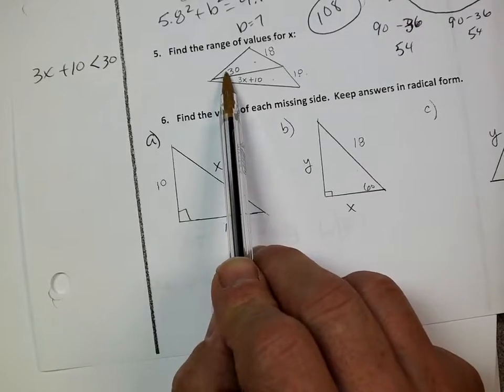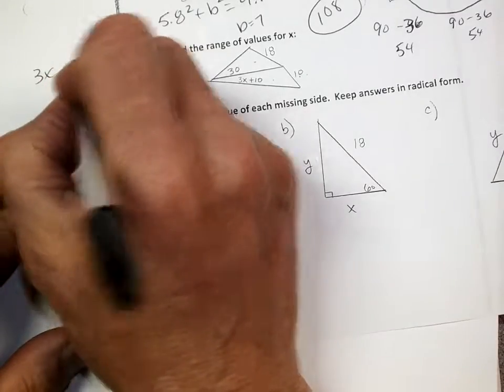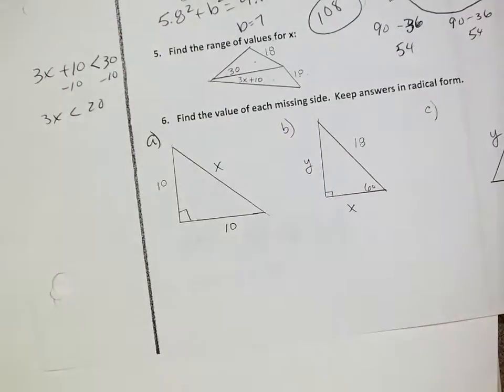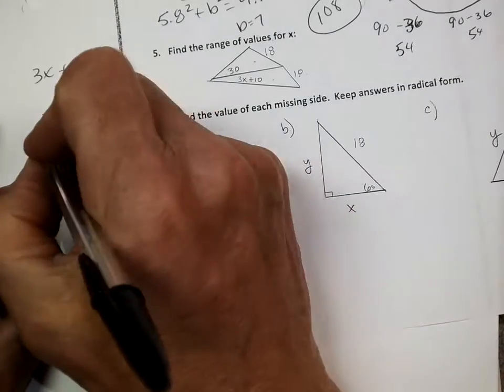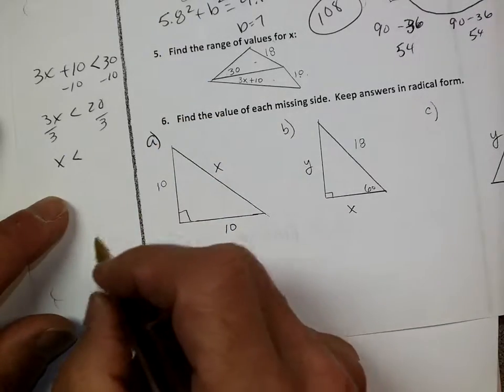Does that make sense? So for sure, 3x plus 10 must be less than 30. So we're going to solve for it. Minus 10, minus 10. 3x is less than 20. Divide by 3. X is less than, what's that, 6 2/3, I think?